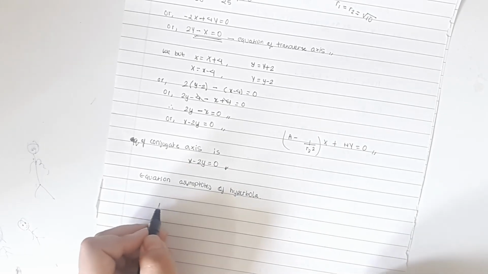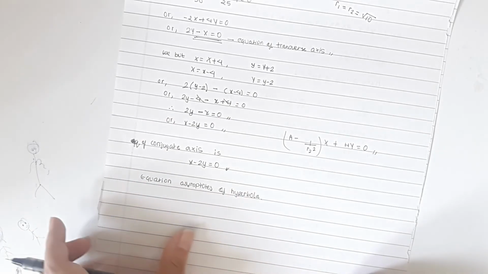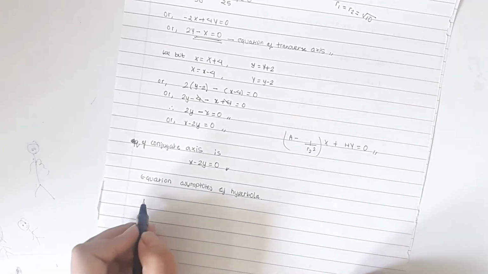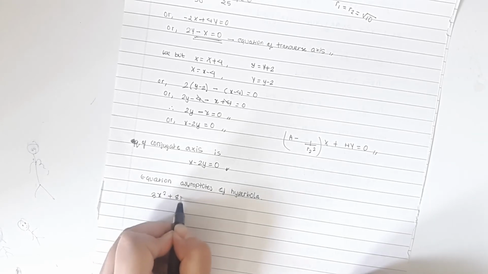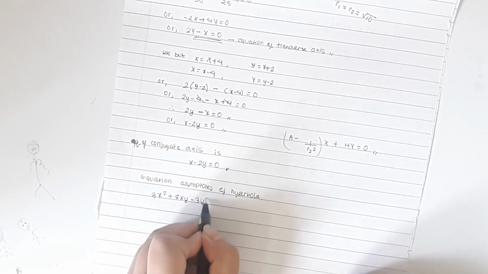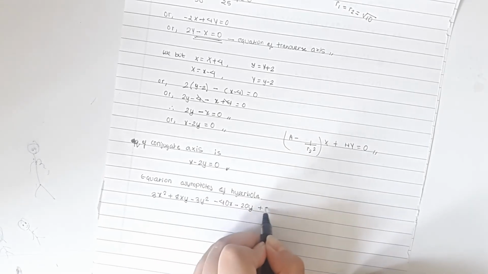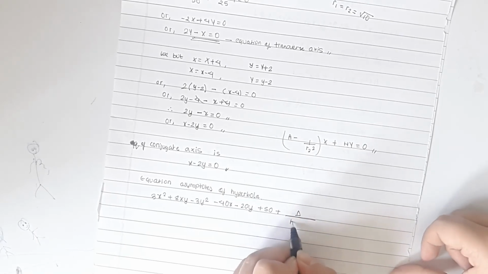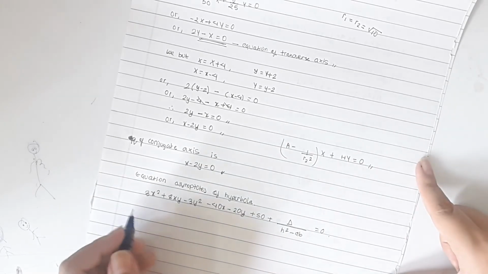The formula for that is, we're going to write the same equation of hyperbola and add the term del by h square minus ab. So it is 3x square plus 8xy minus 3y square minus 40x minus 20y plus 50, and we're going to add an extra term, del by h square minus ab, equals 0, which is the required equation.